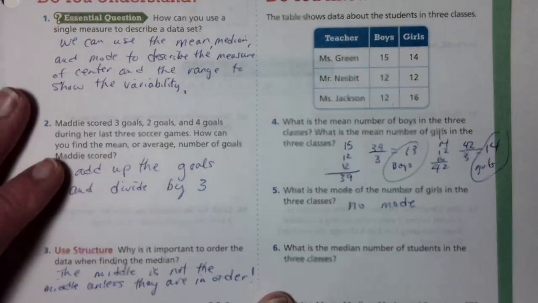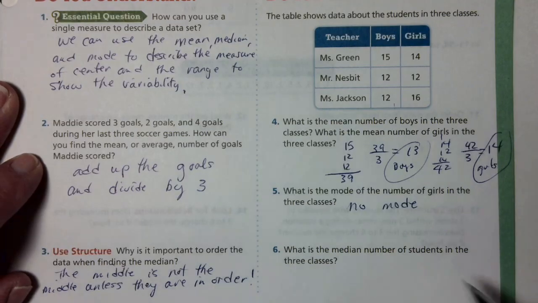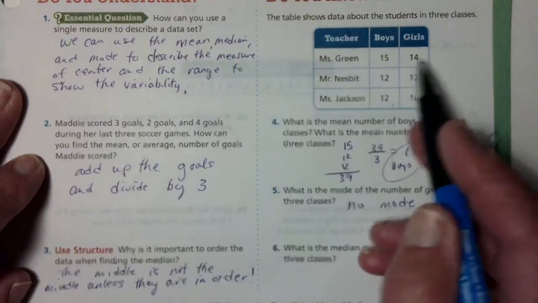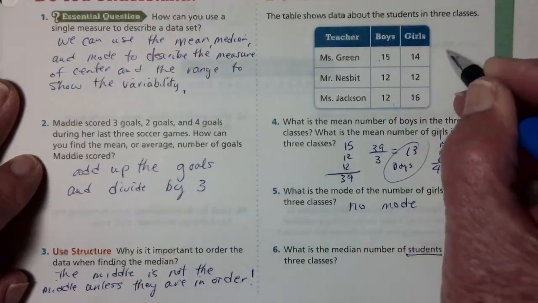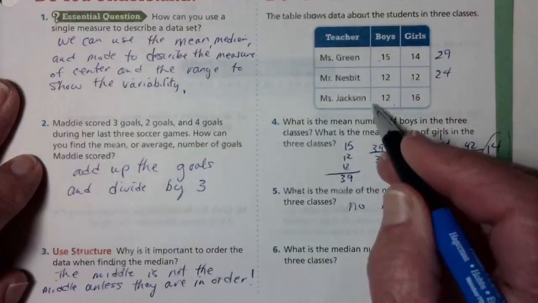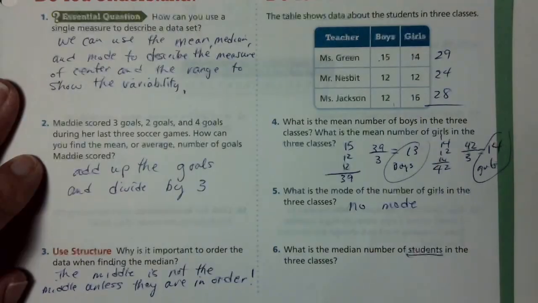Okay, look carefully at number 6. What is the median number of students? Okay, so I've got to add up the students in Miss Green's class. So that's 10, 29. That's 12 and 12 is 24. And 12 and 16 is 28. Now I've got to add up those numbers.